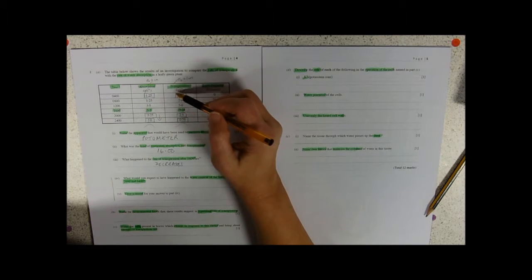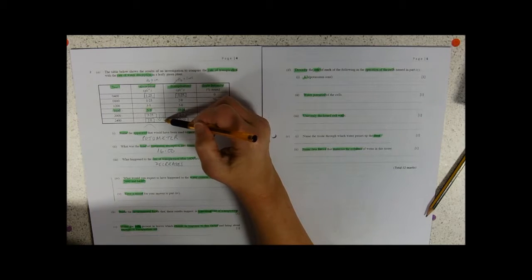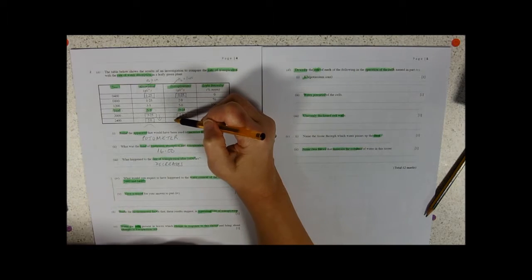So I've got more water in than water out, more water in than water out, more water in than water out. So I'm thinking then the water content of the leaves, if I'm taking more in than I'm losing, the water content will increase.